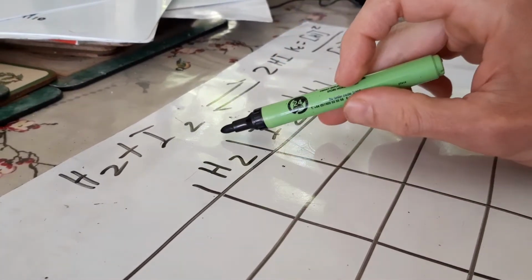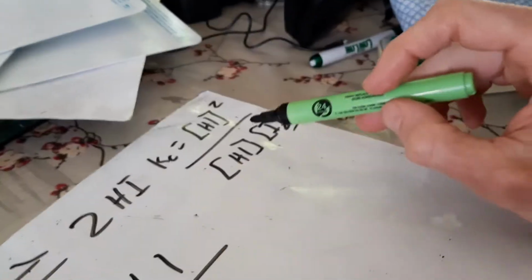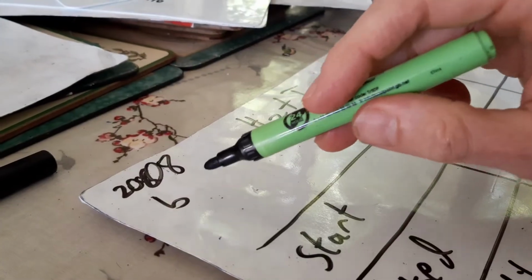Right, so here's the equation again. This is hydrogen. This is iodine. It's the same equation. You can see that, and I've just squashed the Kc into the corner because it's not really important because I've showed you what that is. Okay, so that's the exact same thing. And again, this is 2008 question B.